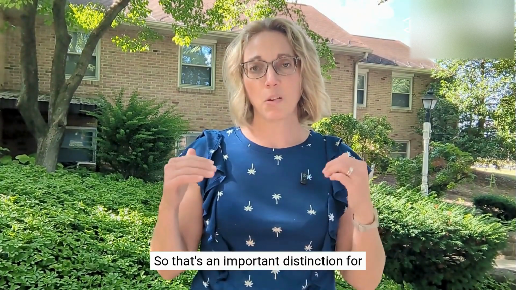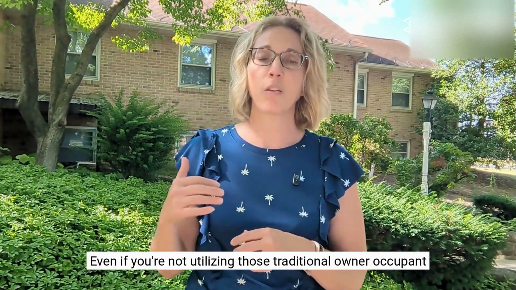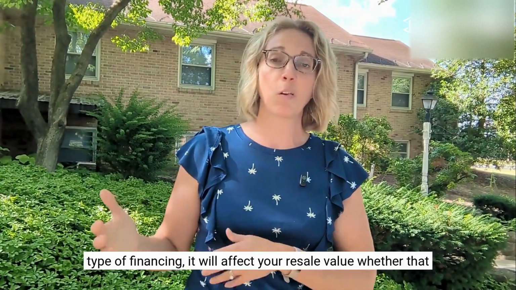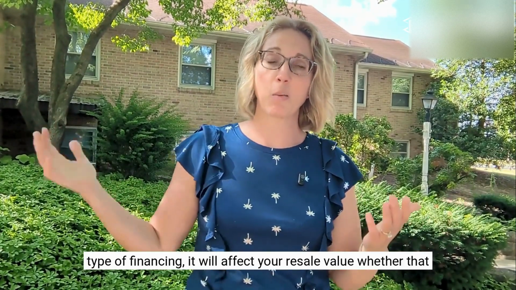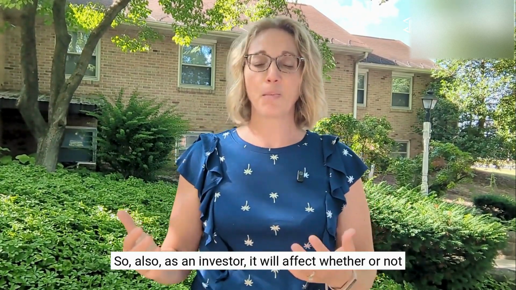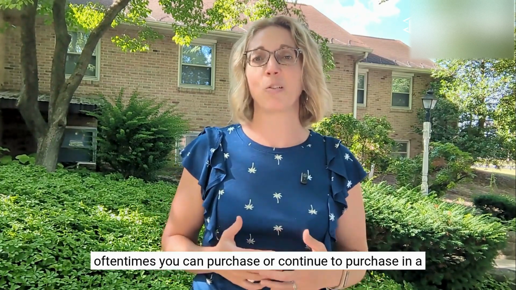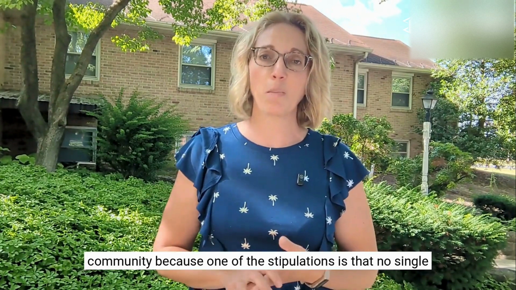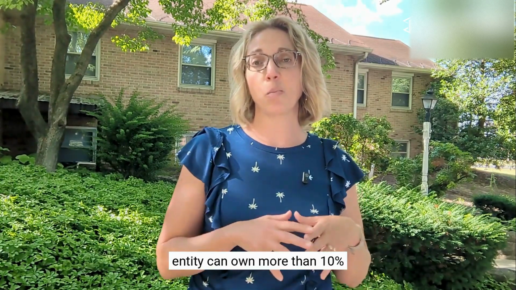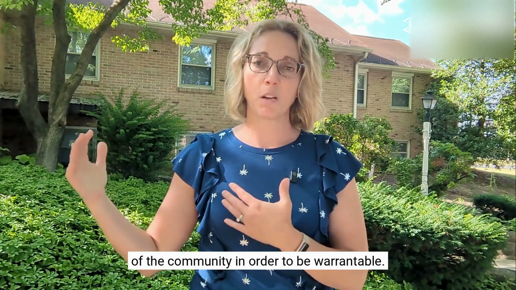That's an important distinction for you as an investor to understand, even if you're not utilizing traditional owner-occupant financing. It will affect your resale value whether that community is approved or not. It will also often affect whether you can purchase or continue to purchase in a community, because one of the stipulations is that no single entity can own more than 10% of the community in order to be warrantable.